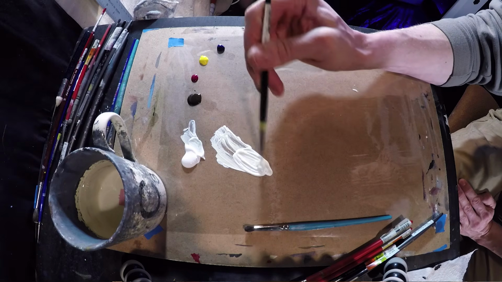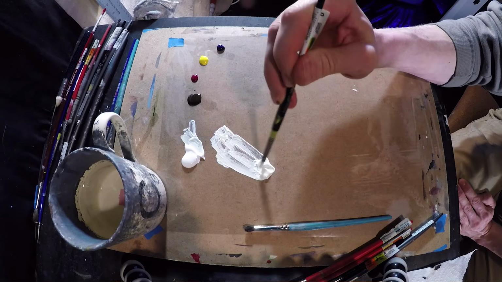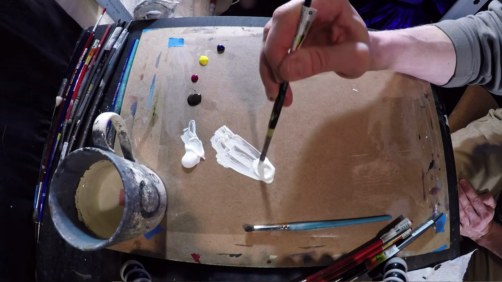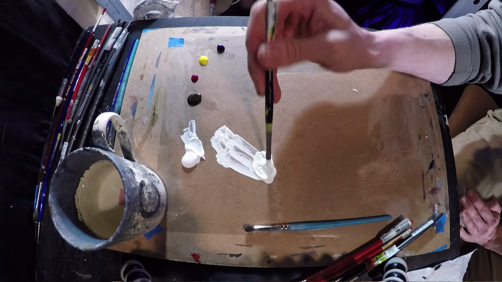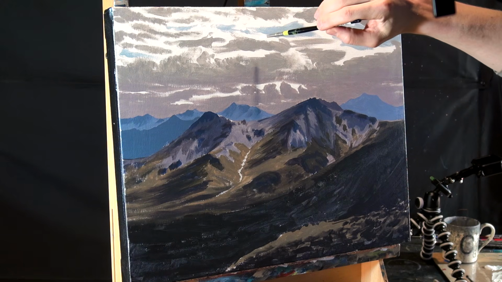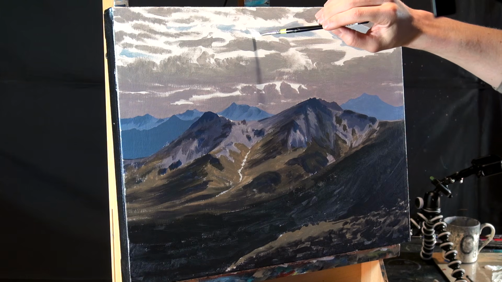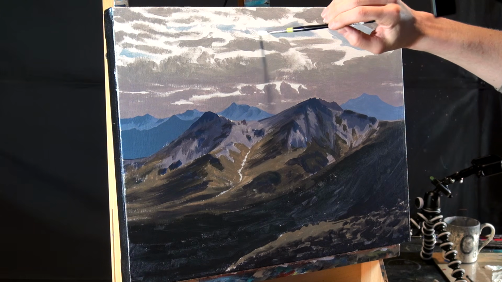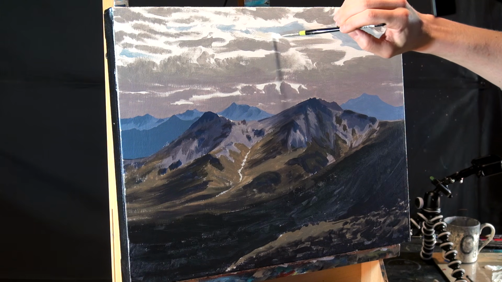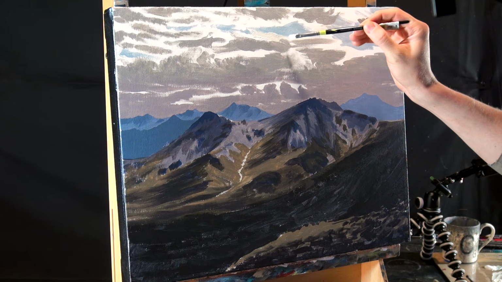So this has just a teeny tiny amount of yellow, just to give it some brightness, some color. And what I want to do is refine these highlights a bit. I need to know where they're going to be.